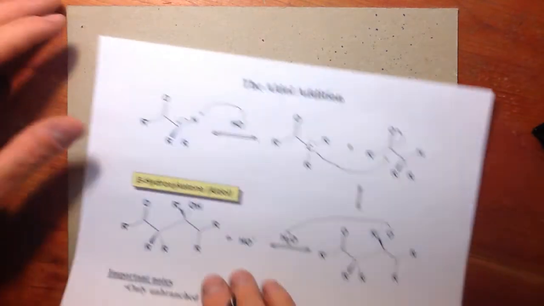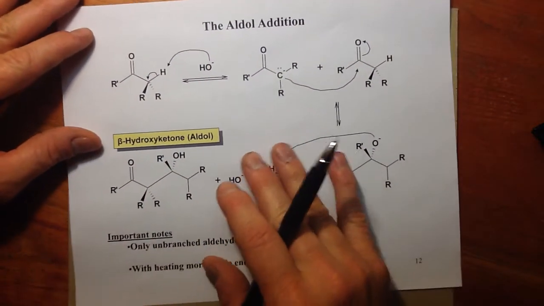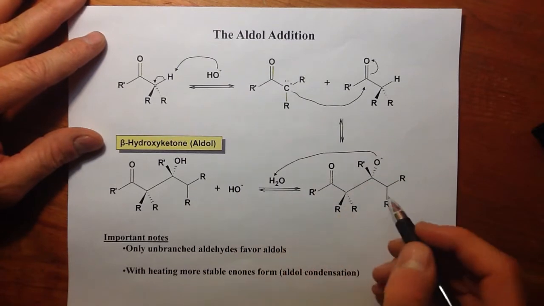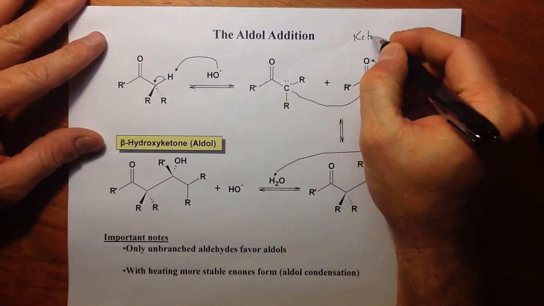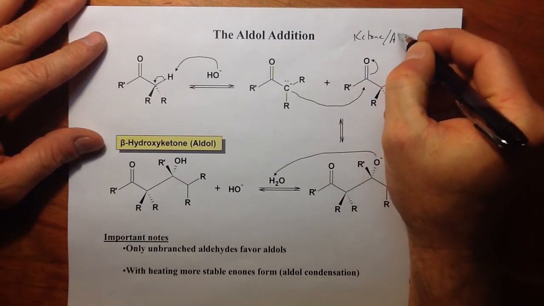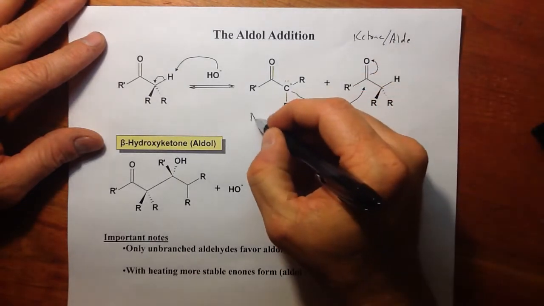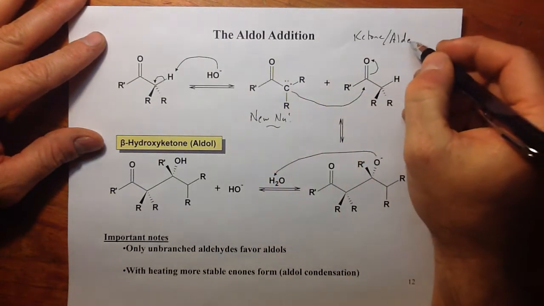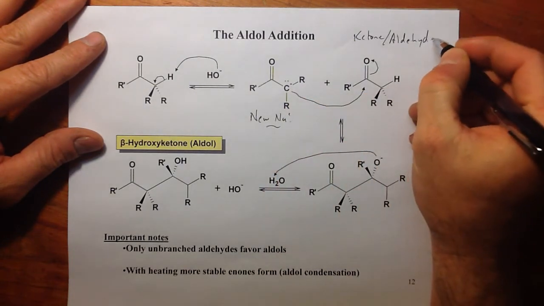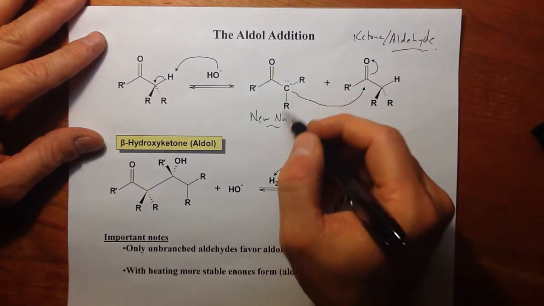So in the first reaction, what we're going to do, again, is just an old, in a sense, reaction. We're taking the ketone or aldehyde, and we're going to take a new nucleophile that we haven't seen before. This is just the enolate ion.